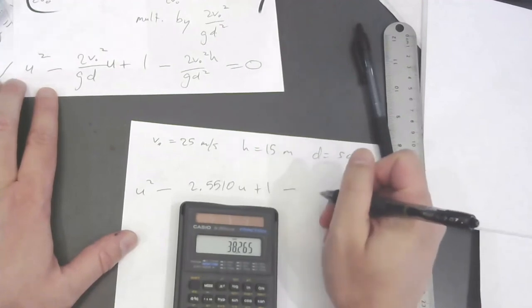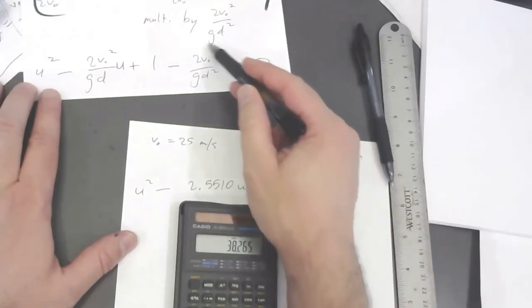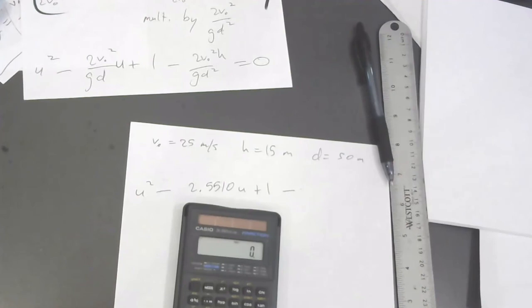And you know what? I feel like I made a mistake. I did, because I did this already and the numbers don't seem familiar. This is actually not the same. I've got an extra factor of d there. Okay, fine. I'll just recalculate this. 2 times 25 squared times the height of 15 divided by 9.8 divided by 50 squared.